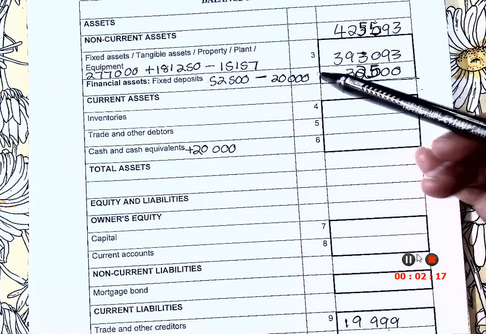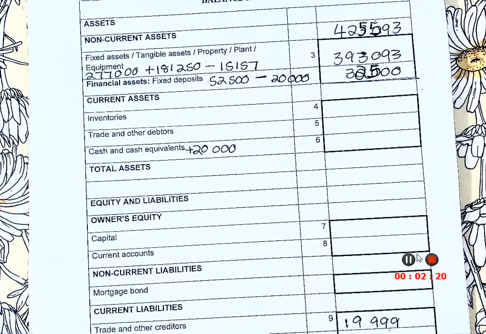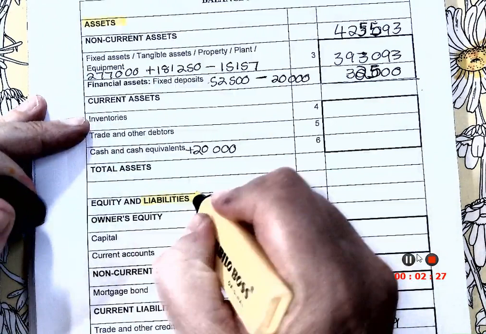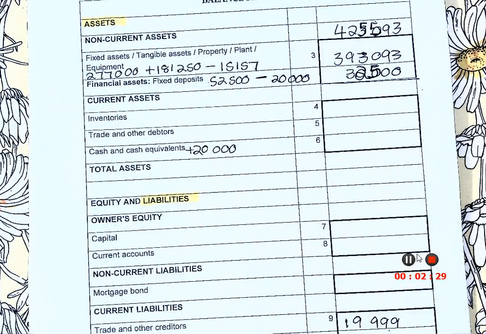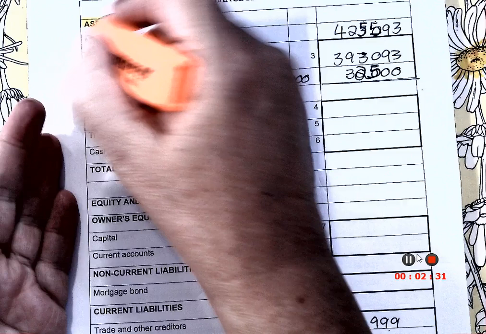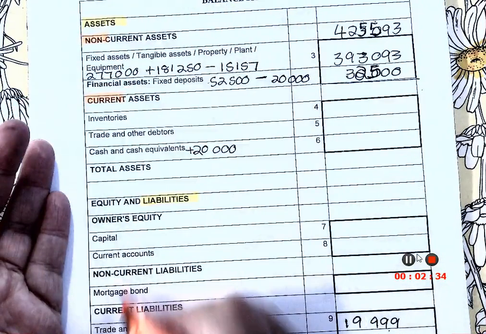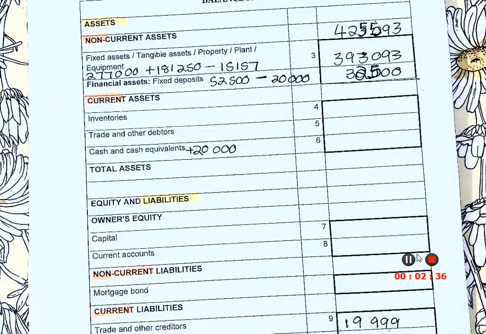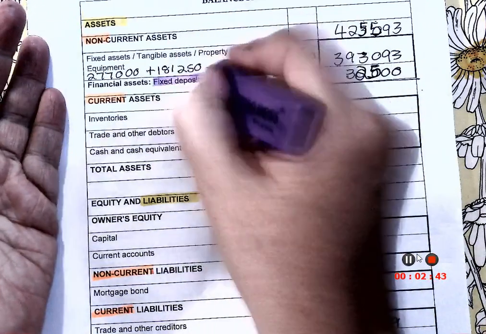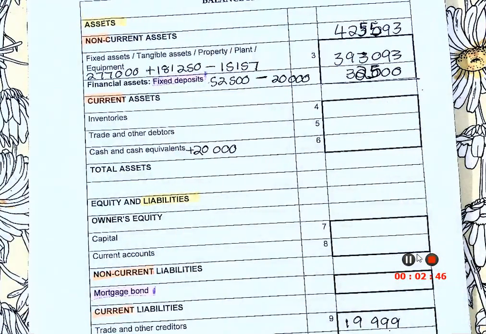So we already started. Remember, when you study the format of the balance sheet, you got assets, you got liabilities, you got current and non-current. You can also see that you have a fixed deposit and you have a loan, and those two are almost opposites of each other. Okay, so now let's have a look.